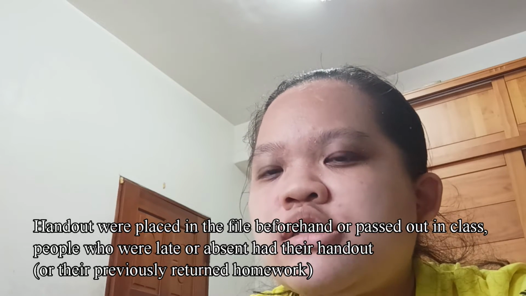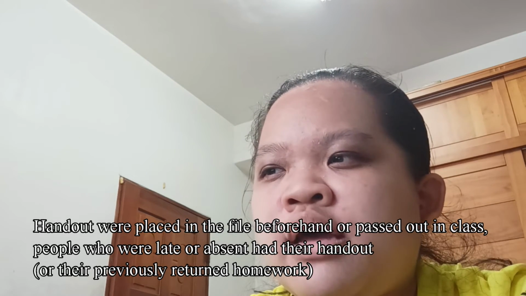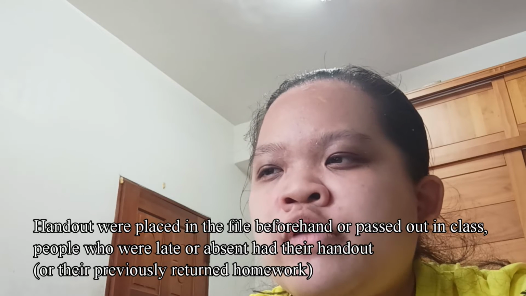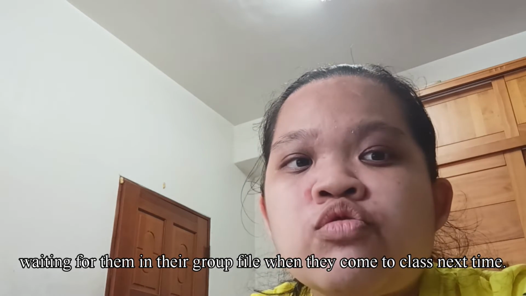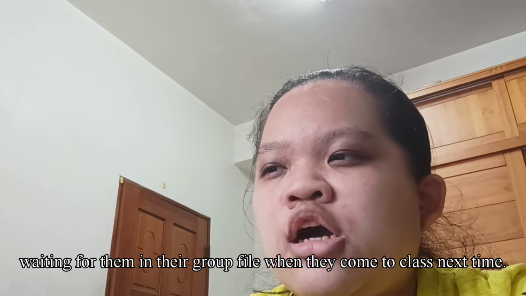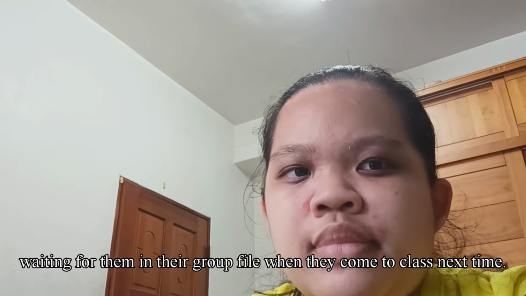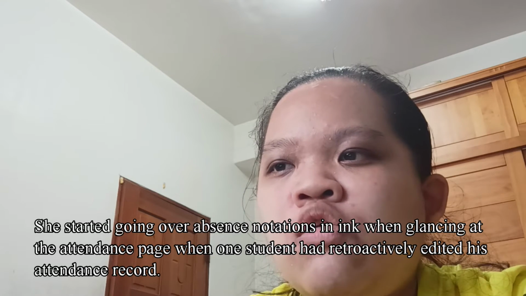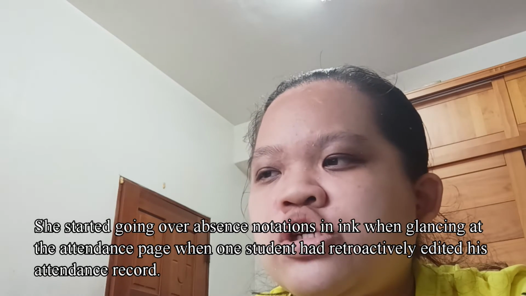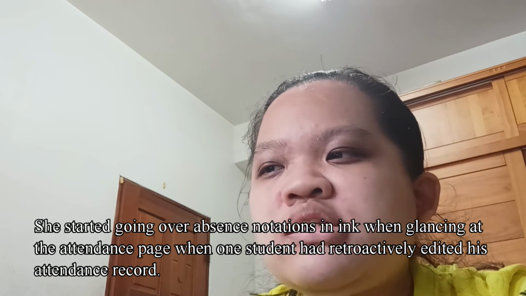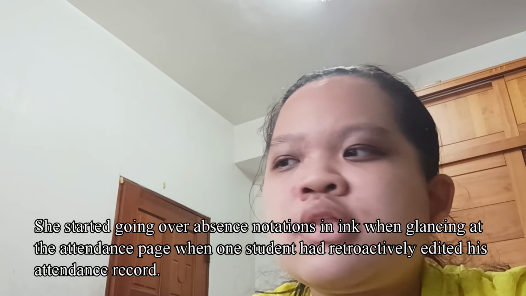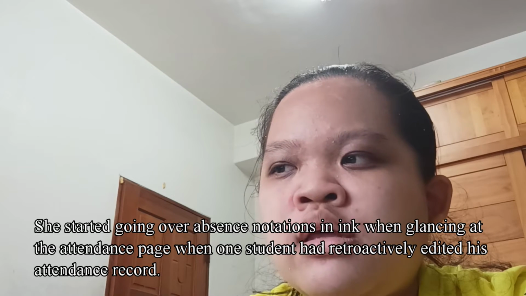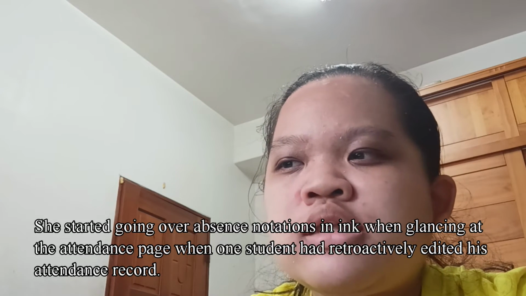People who were late or absent had their handouts or previously returned homework waiting for them in their group file when they came to class next time. She started going over absence notations in ink when, glancing at the attendance page, she found that one student had retroactively added his attendance record.